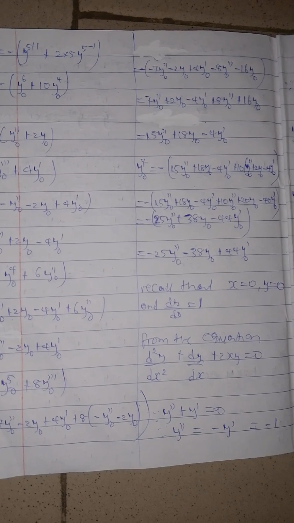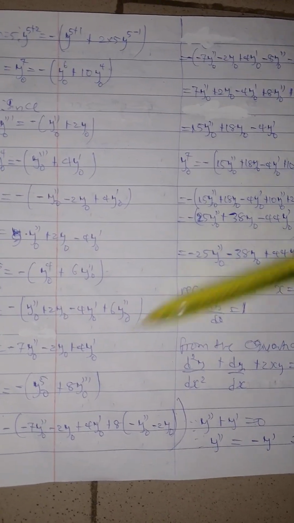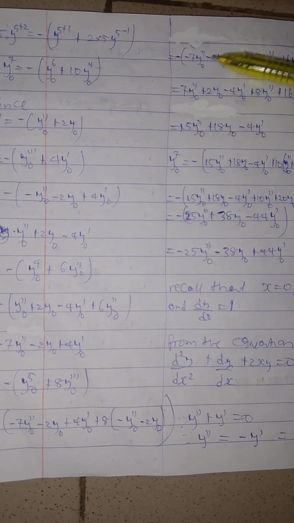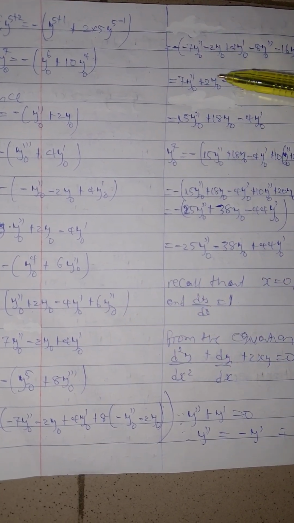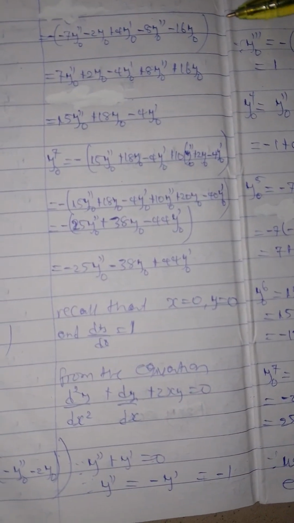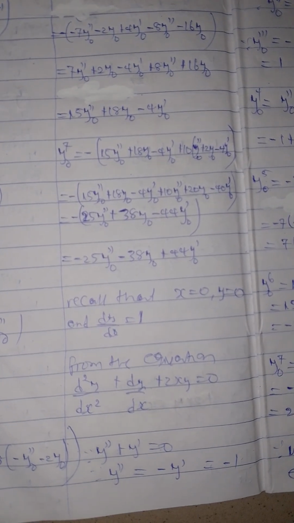So after doing that, what do you do next? We have that now that becomes minus bracket, minus this, minus 7y'(0) minus 2y(0) plus 4y(0). Then if you multiply everything by 8 here, that will give you this. Okay, so what next?